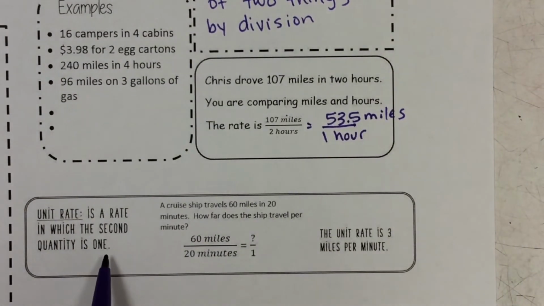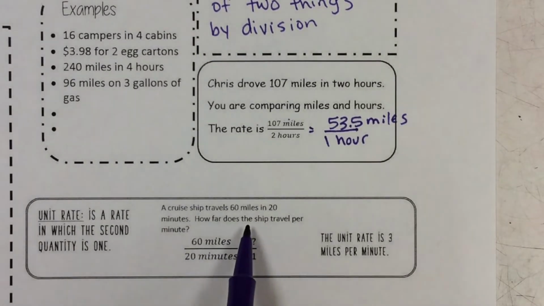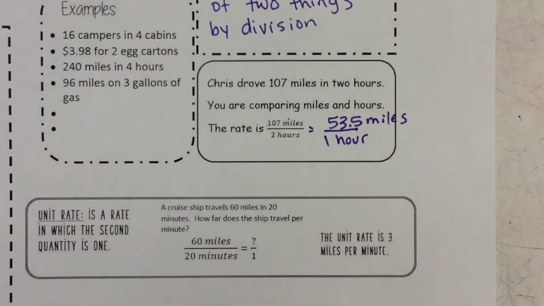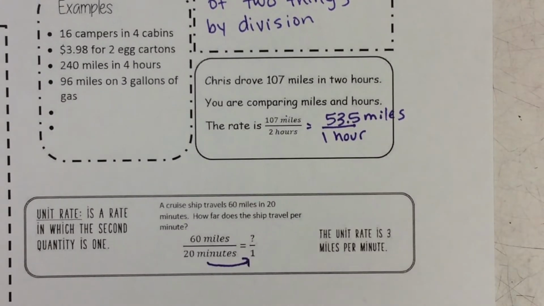So a unit rate is where the second quantity is 1. So we are scaling down, and let's say a cruise ship travels 60 miles in 20 minutes. Okay, that is a rate, but the unit rate would mean how far does it travel per minute, in 1 minute. So we can just scale down. So just like our other ratio tables, but what we've been doing mostly in class is multiplying.